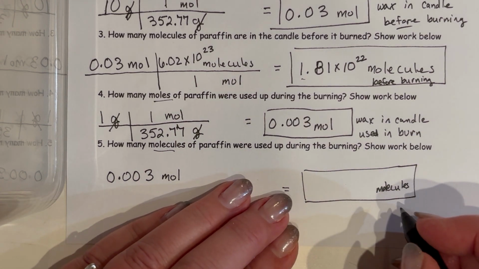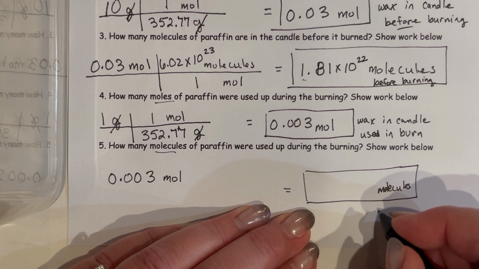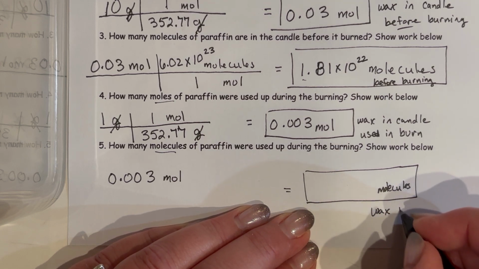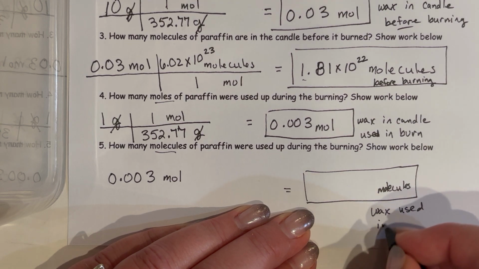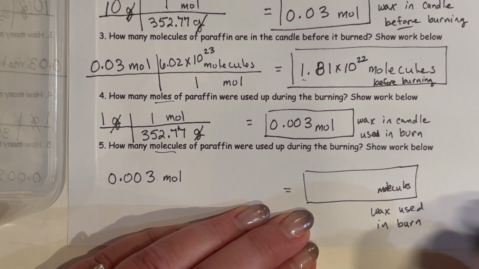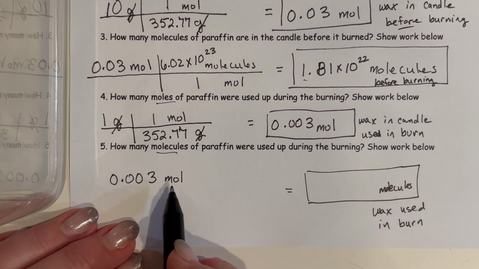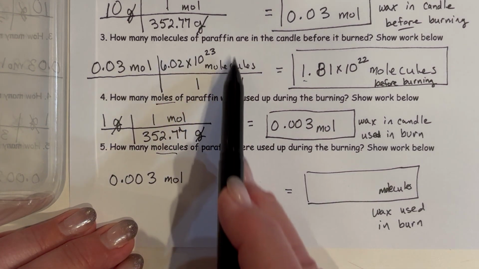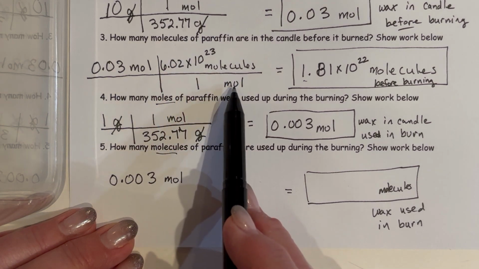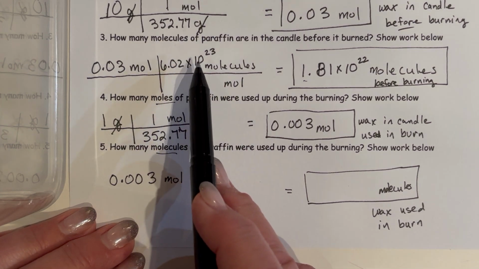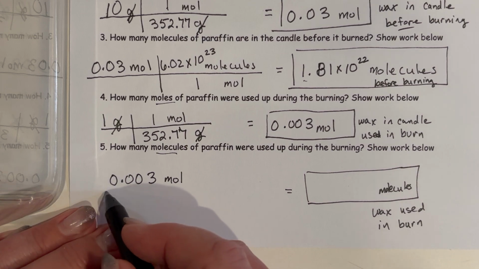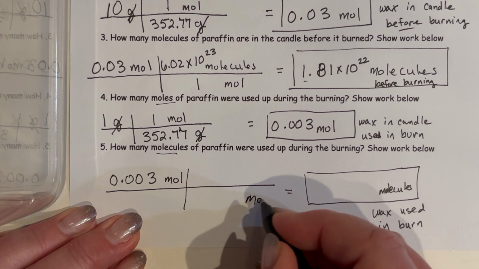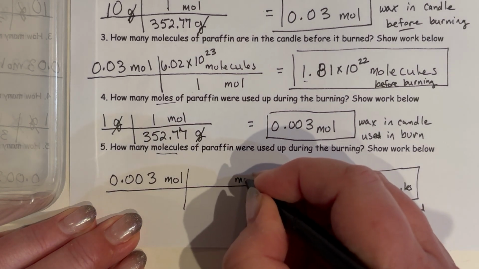Okay, and this is going to be the wax used in the burn. Molecules of wax used in burn. All right, so how do we do this mathematically? Moving from moles to molecules. Again, we're using this conversion factor here, which is for every mole, there's 6.02 times 10 to the 23rd molecules. We're putting moles in the bottom because we want to cross cancel moles, right? Put molecules on top.